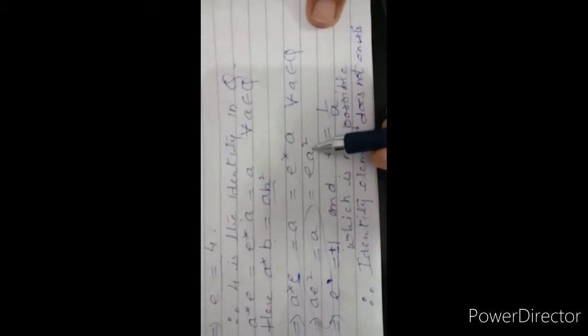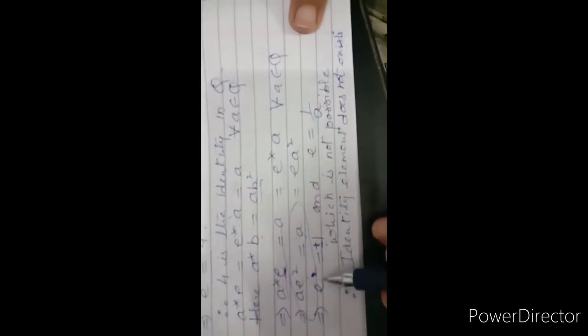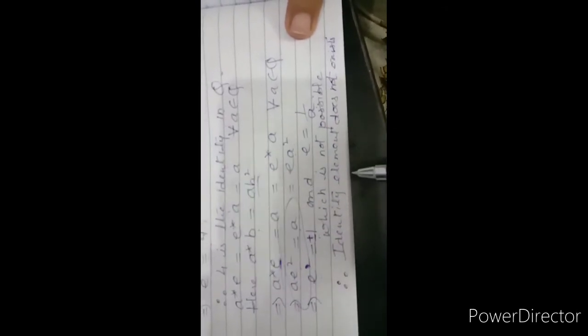And on equating second and third, A is equal to E A square, and E is equal to A upon A square, that is 1 upon A. Here also we are getting two values of E simultaneously, E is plus minus 1 and E is equal to 1 upon A, which is not possible. Therefore, this binary operation in Q also has no identity element.